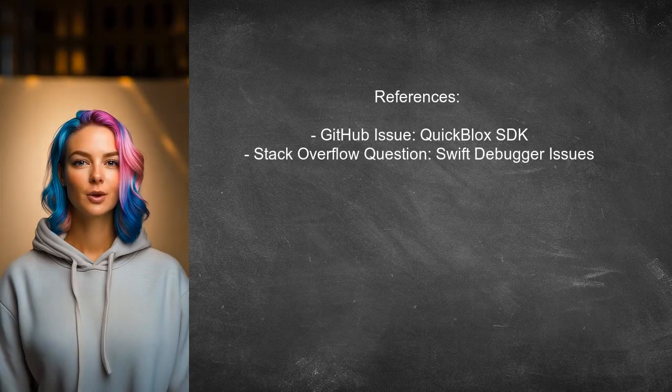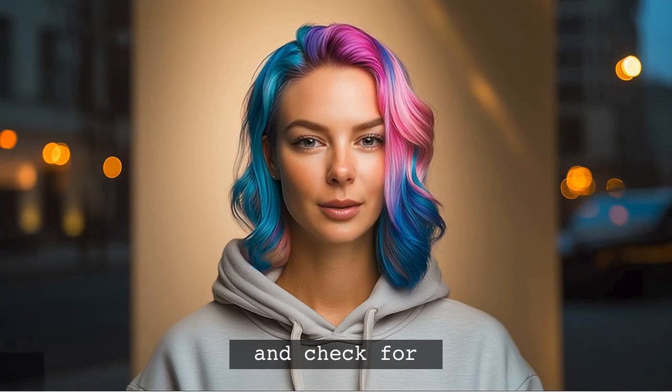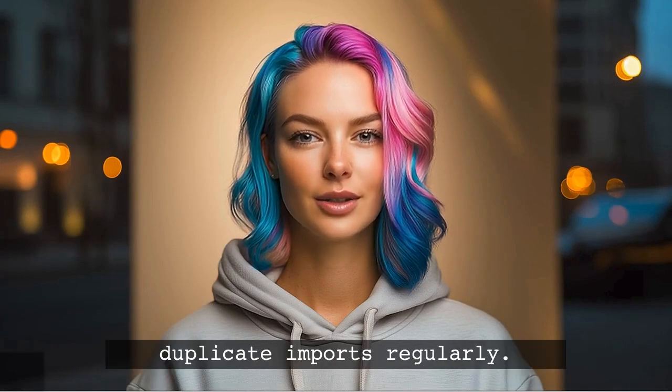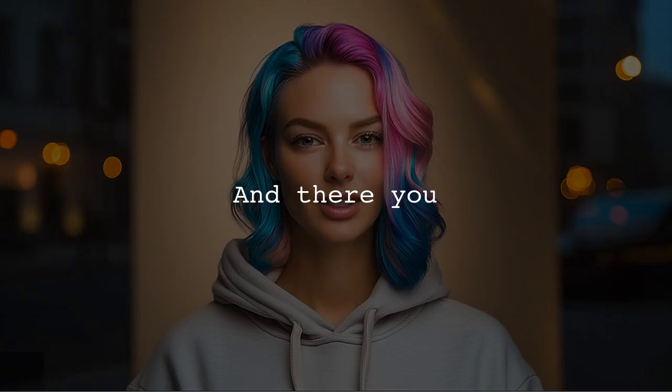For more details, the user references a GitHub issue and a Stack Overflow question that discuss similar debugging problems with Objective-C frameworks. Here's a pro tip. Always keep your dependencies updated and regularly check for duplicate imports. This simple habit can save you a lot of headaches down the road.